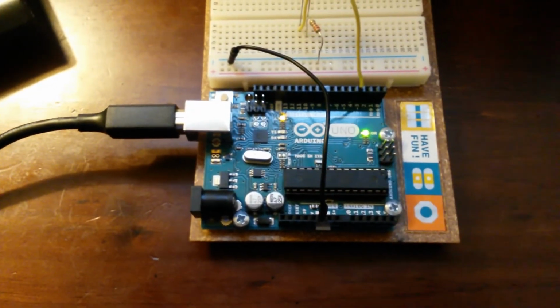So that's the circuit. And so now you can just plug the Arduino in, and there you go. That's the Arduino. So now let's switch back over to the computer to finish it up.